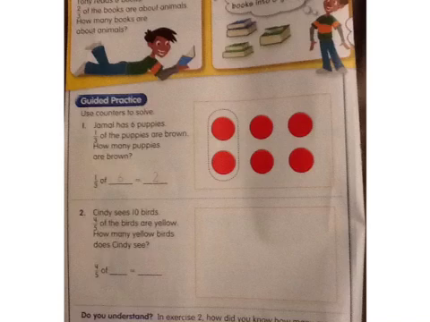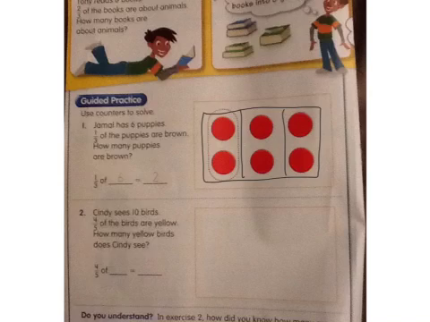Well, if there are 6 puppies, and you were to divide them into 3 sections, this is how it would look, 3 equal groups with 2 in each, then you would circle 1 group. 1/3 of the puppies are brown. So as you can see in number 1, it says 1/3 of 6, because that's how many puppies are brown. And 1/3 of 6 is 2, because that's what I circled. That is 1/3 of 6.